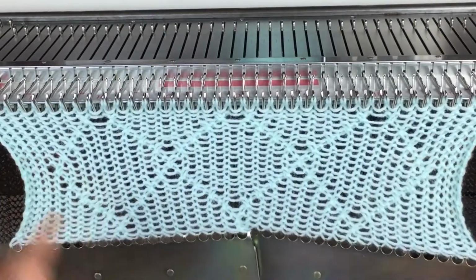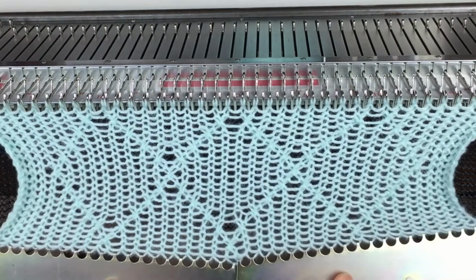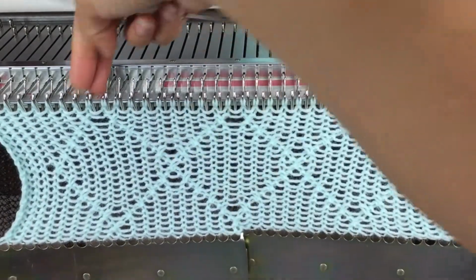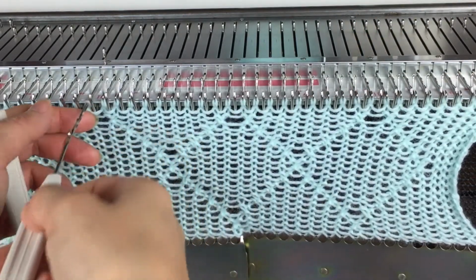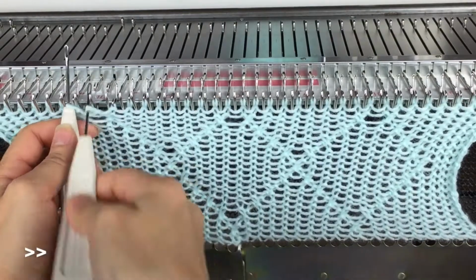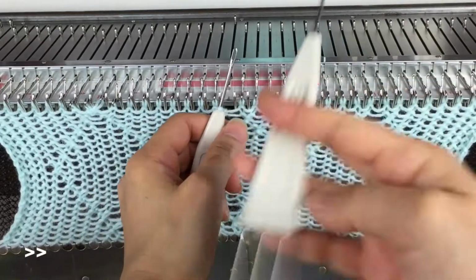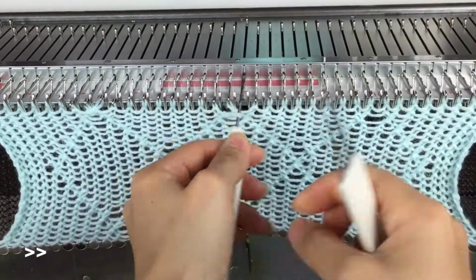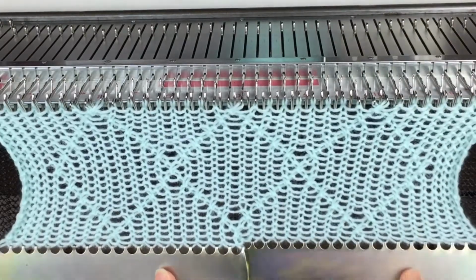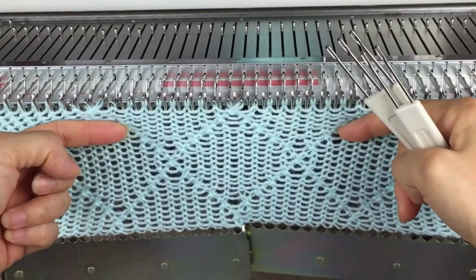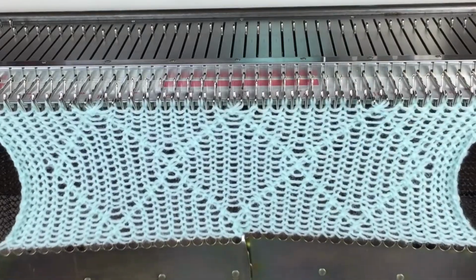So now we're at the very beginning. We're basically at the same row that started this pattern, where at the 10, 0, 10, I crossed those points. So this is the point where this all repeats, and I'm just going to keep knitting on until I get a piece that I can show you.